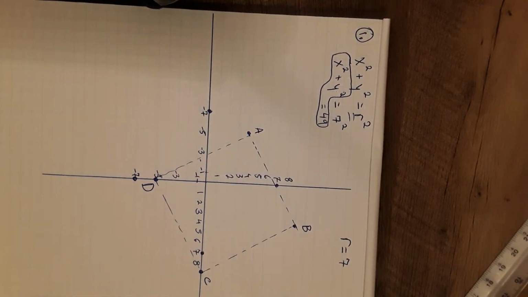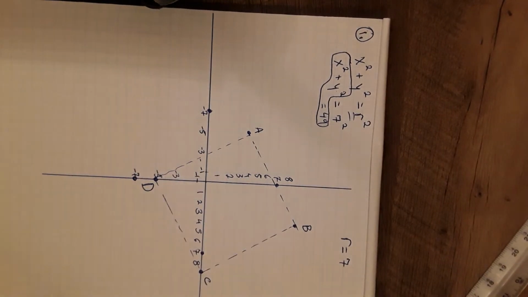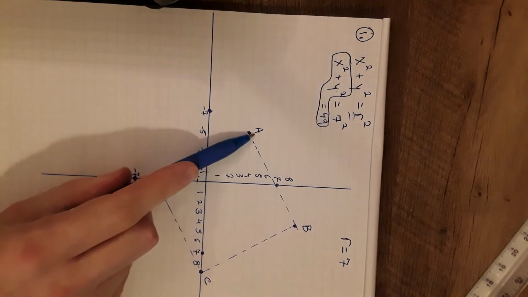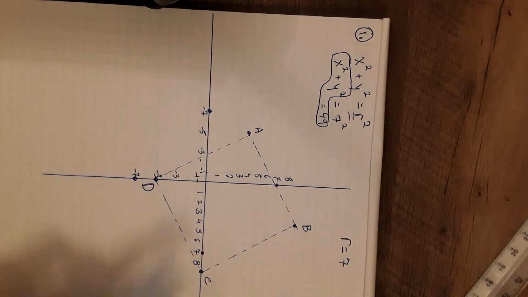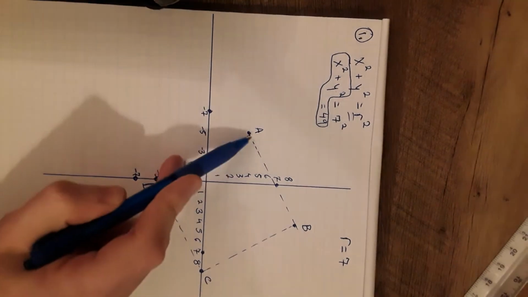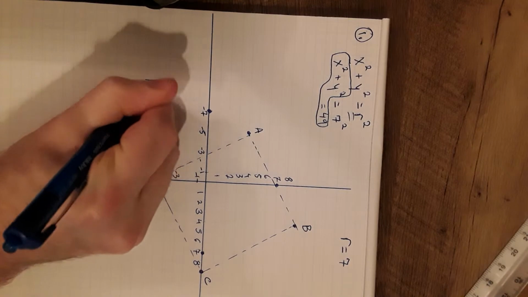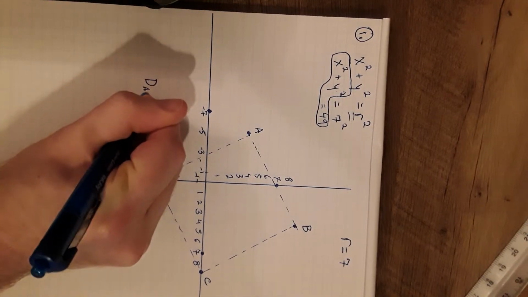And it's a lot of math. So first off, we have to determine the lengths of each of these sides. So you're going to determine the length of A to B, the length of B to C, and then the length of C to D. I'll do one of them for you. So I'll just do A to B.